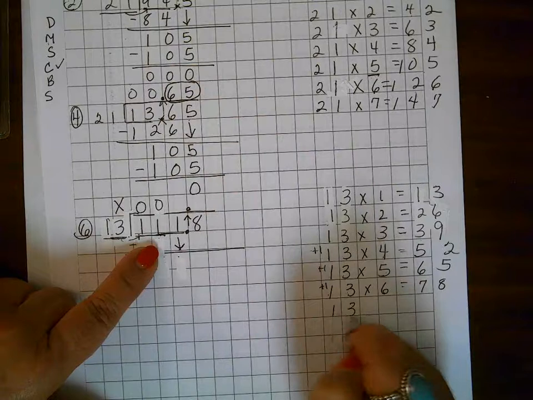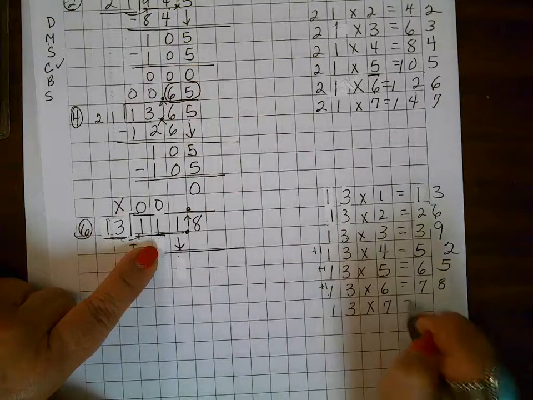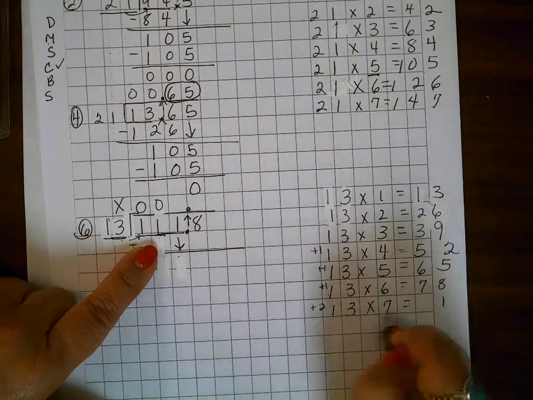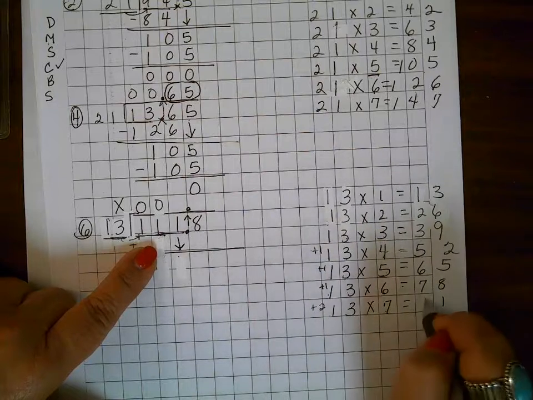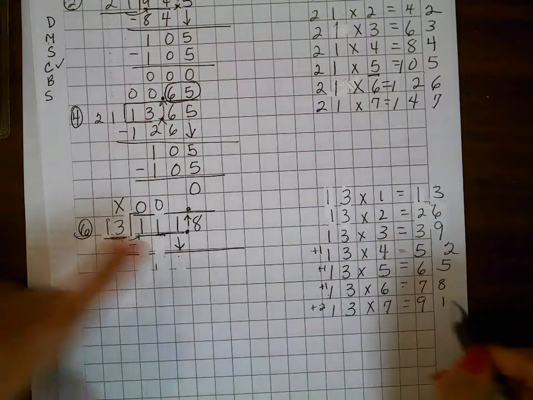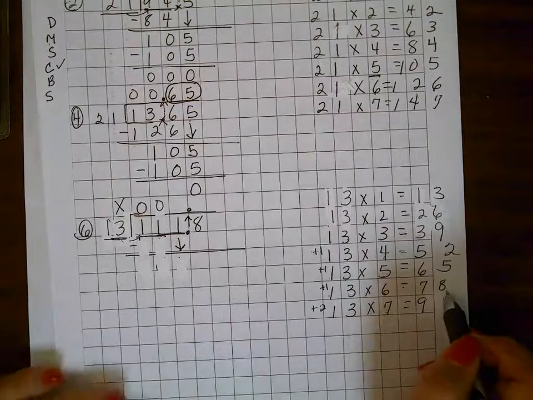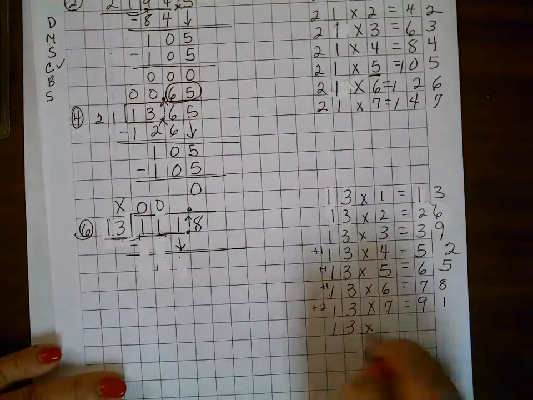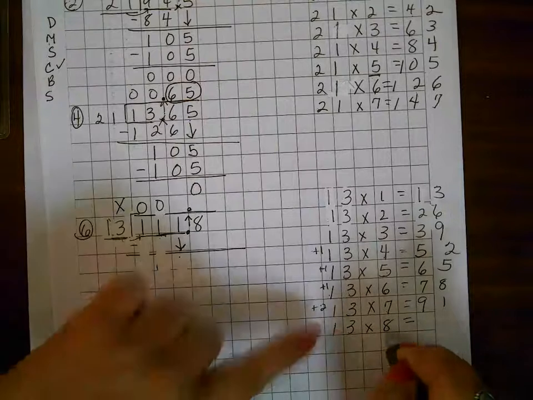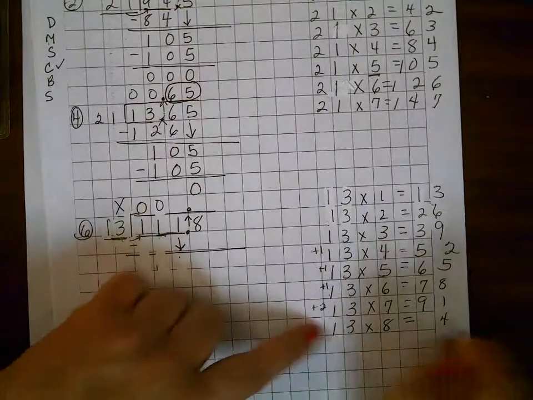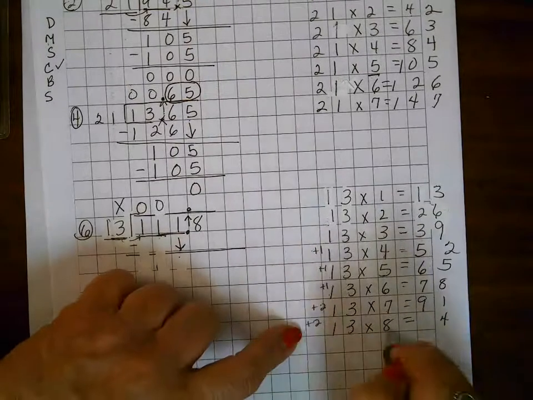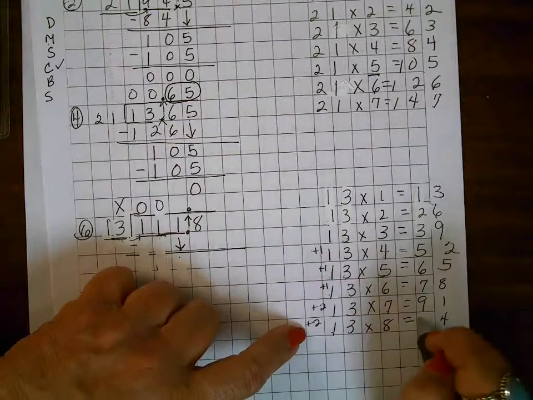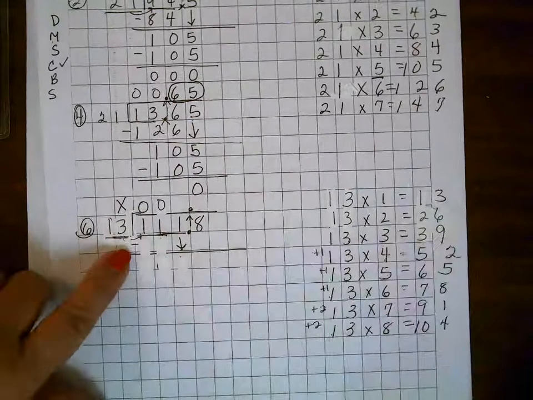I can keep going. 13 times 7. 7 times 3 equals 21. 7 times 1 is 7 plus 2 is 9. I can keep going. Then I have 13 times 8: 3 times 8 equals 24. Regroup my 2. 8 times 1 equals 8 plus 2 is 10. Oops, I'm getting pretty close.